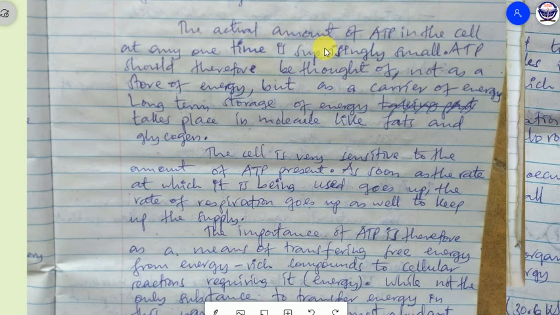So the actual amount of ATP in the cell at any time is surprisingly small. ATP should therefore be thought of not as a store of energy, but a carrier of energy. Long-term storage of energy takes place in molecules like fat and glycogen. So ATP is the temporary store of energy, and that's why its amount in the cell is variable and small.